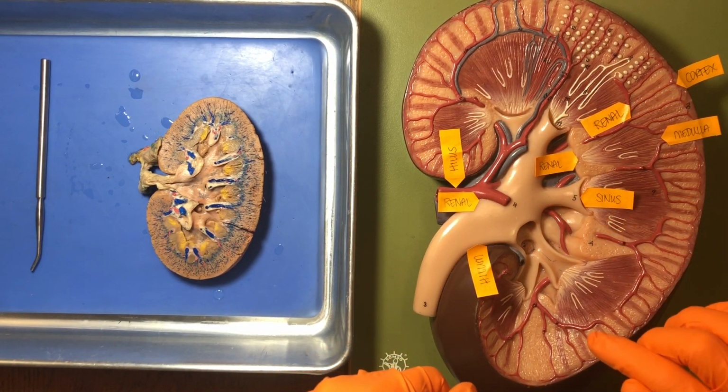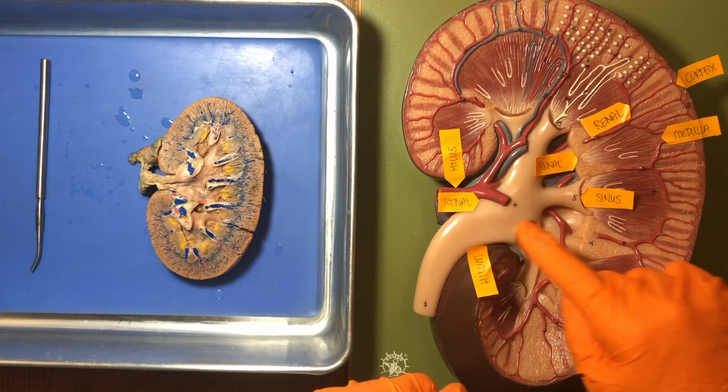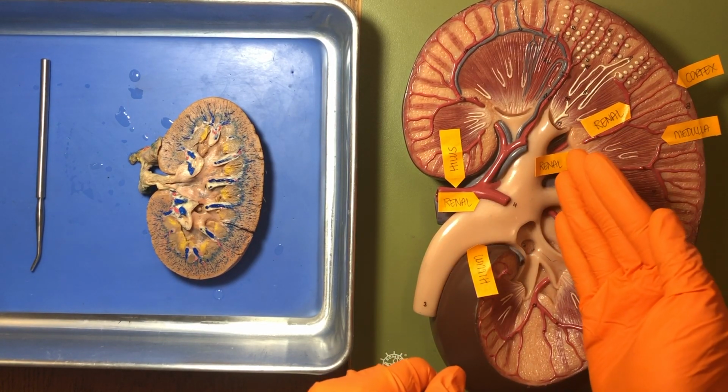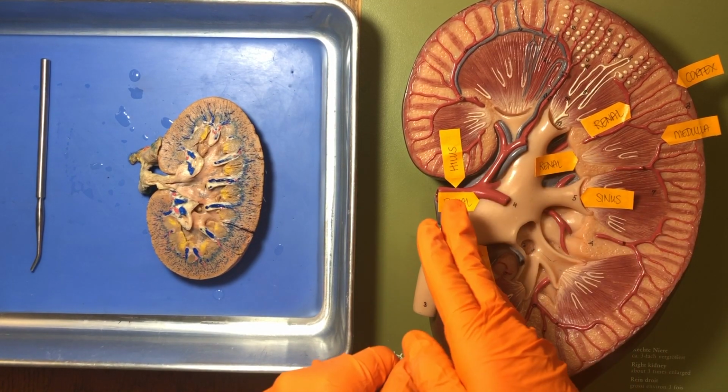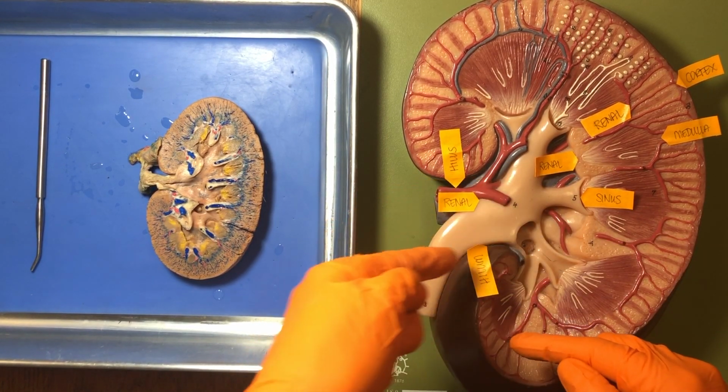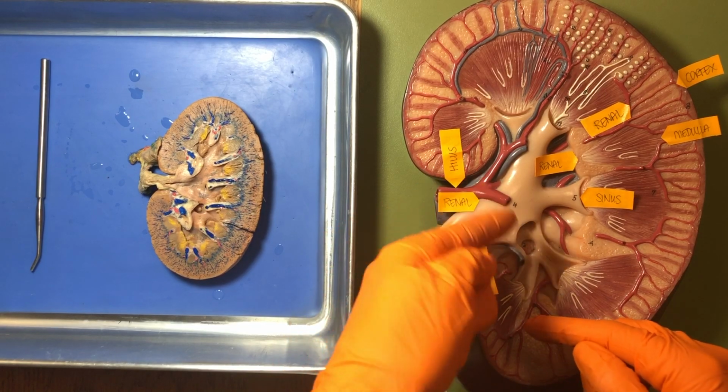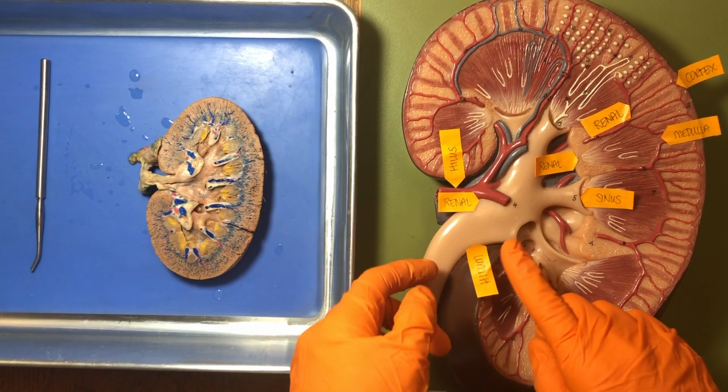And again, we're going to dive in and look at what these individual features are called, but the most medial portion inside the kidney is the renal sinus. We go medially again, and this indentation is the hilum or the hilus. And it doesn't matter which term you use.